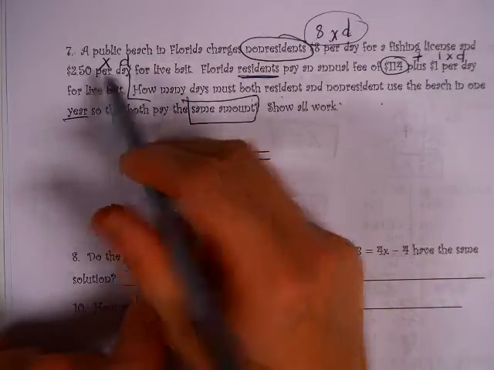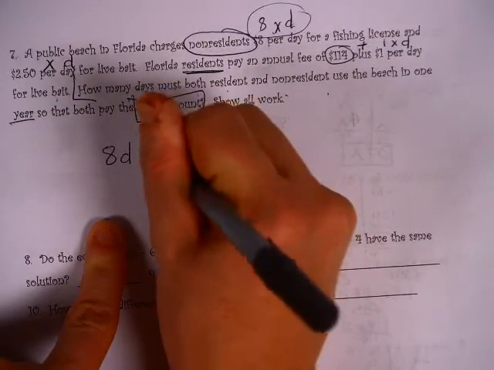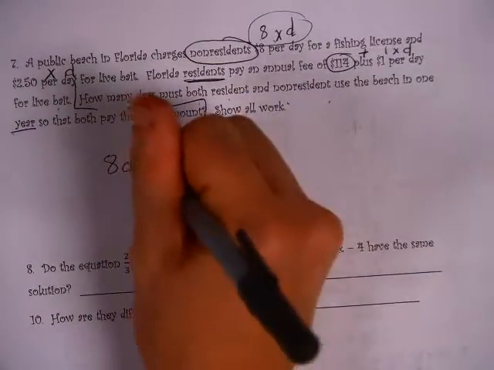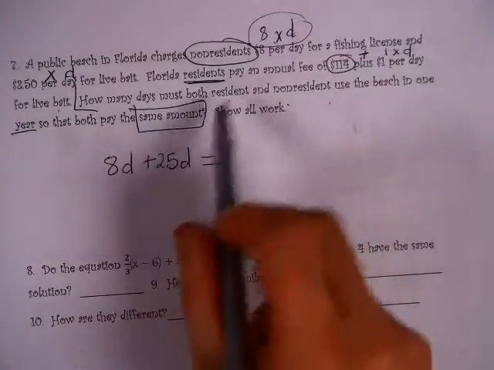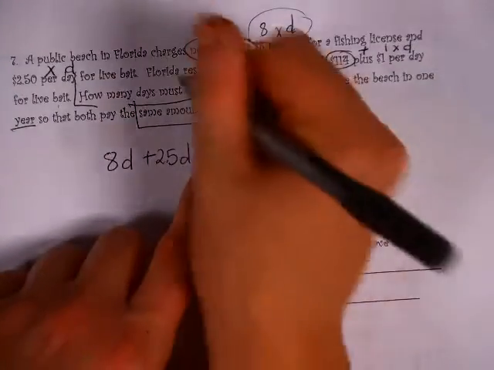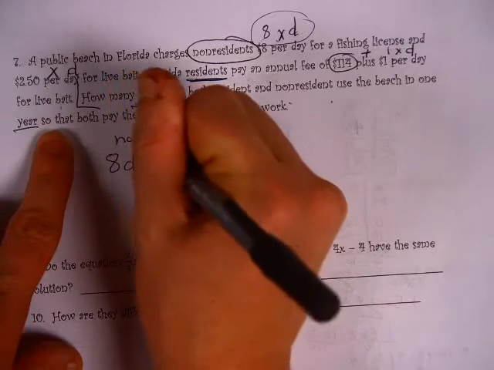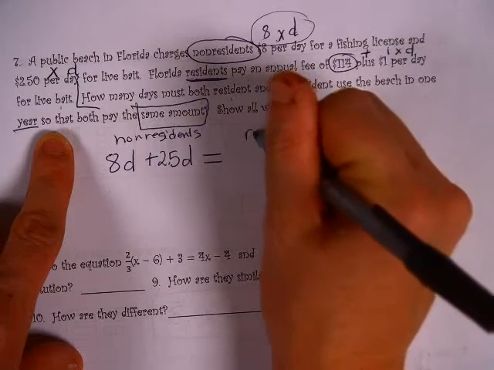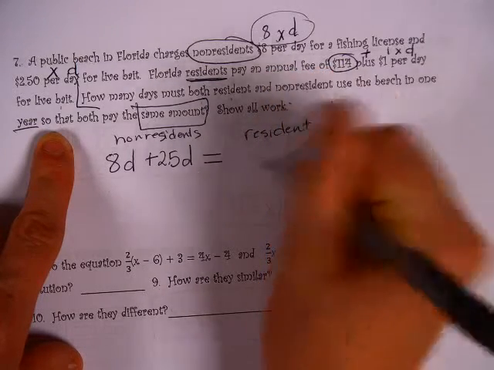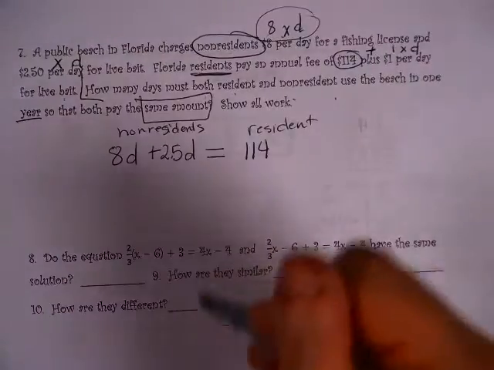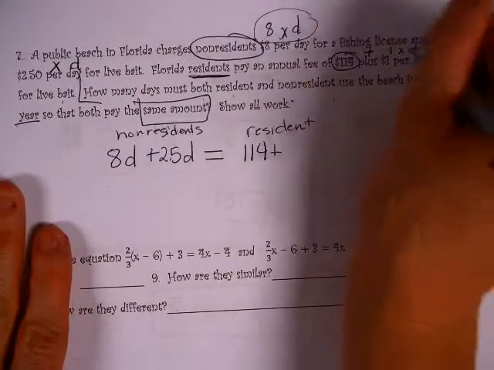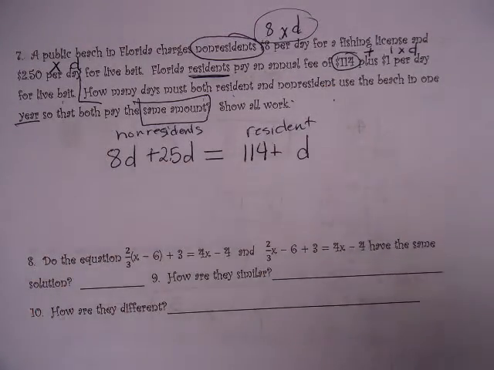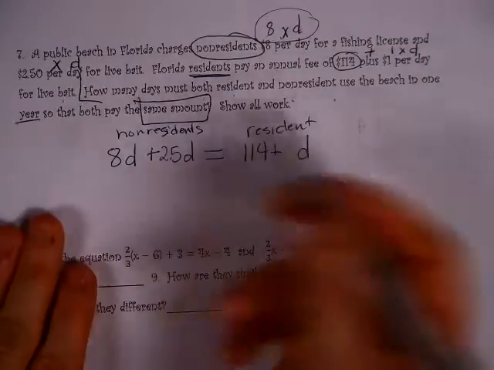All right. And $2.50 per day, and we're going to add those two together because there's both of them. That's the and part. Okay, and then this is for non-residents. And now we need the residents, the people who actually live there. They have to pay $114 plus the $1 a day. So that would be just D, wouldn't it? 1D is just D. So now we have our equation.